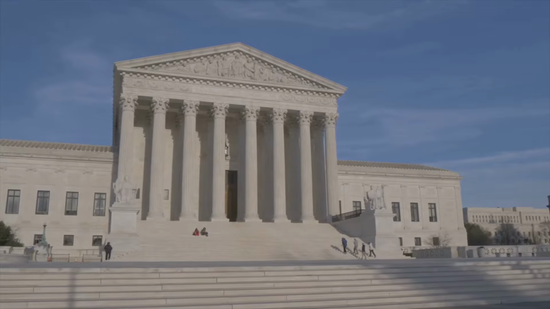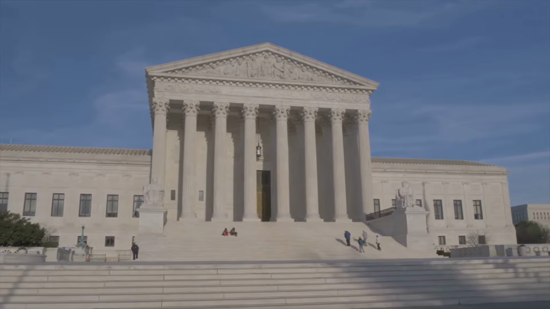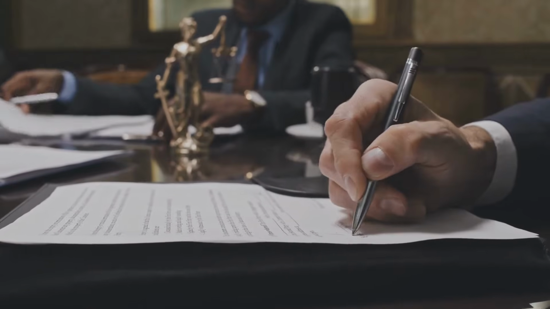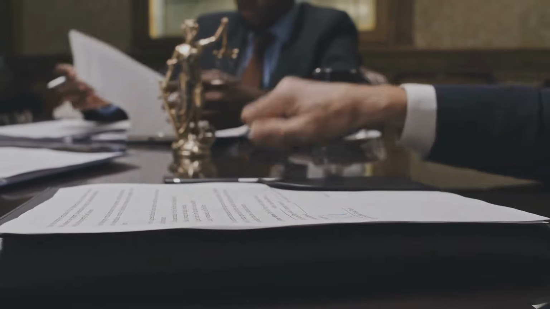The structure of the Supreme Court composition. The Supreme Court is made up of 9 justices, 1 Chief Justice and 8 Associate Justices. The President nominates justices and the Senate confirms or rejects them. Justices serve lifetime appointments.